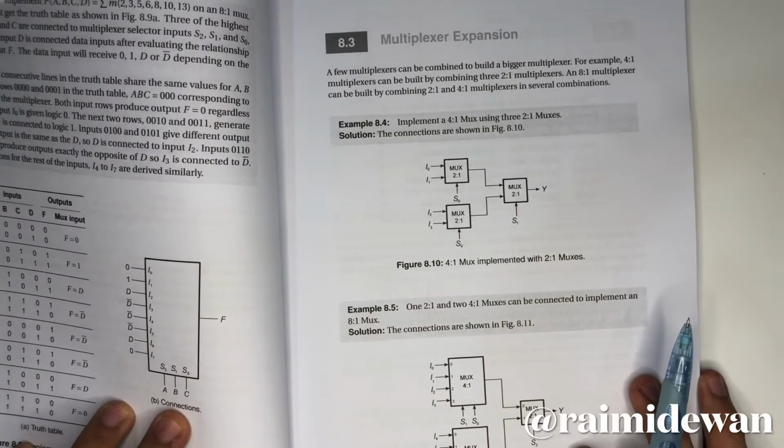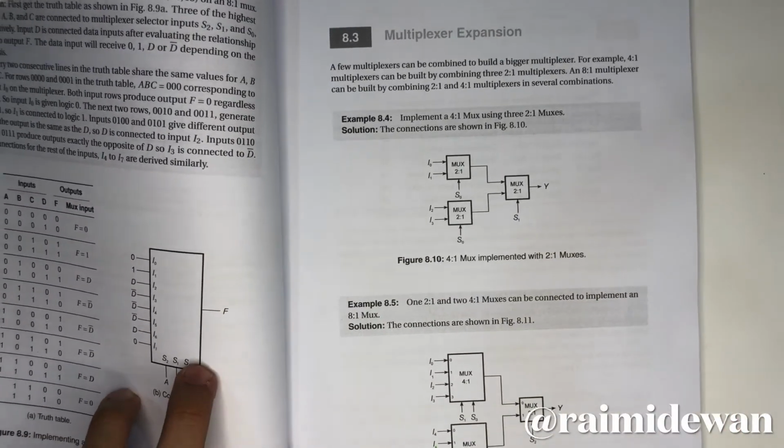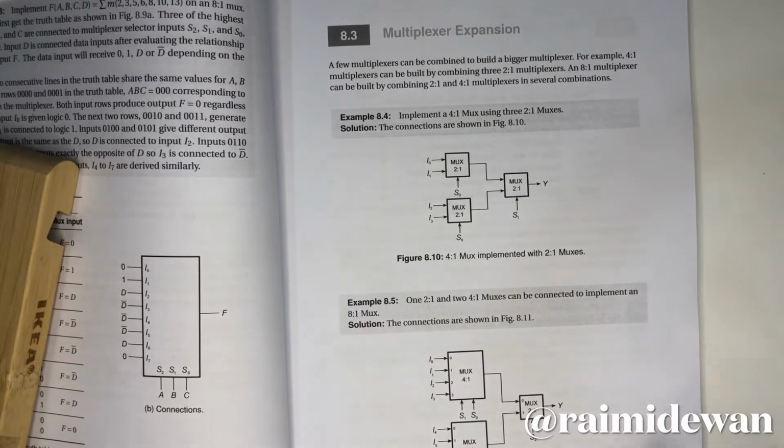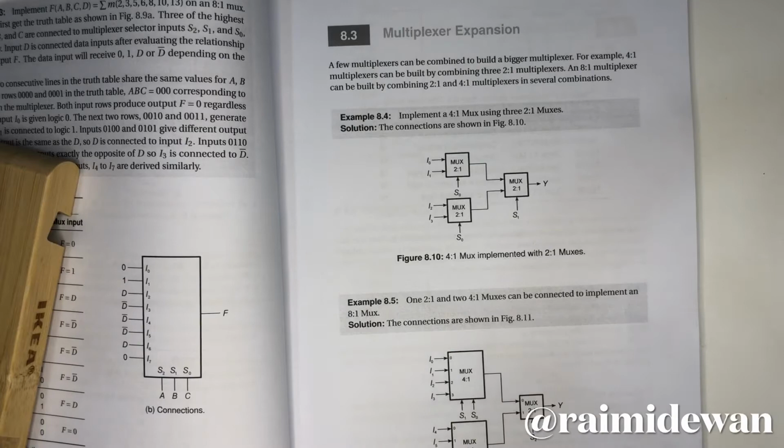Okay, next we go to multiplexer expansion. Sometimes we need to combine a few smaller multiplexers to build a bigger multiplexer, to consider many more inputs for our single output.